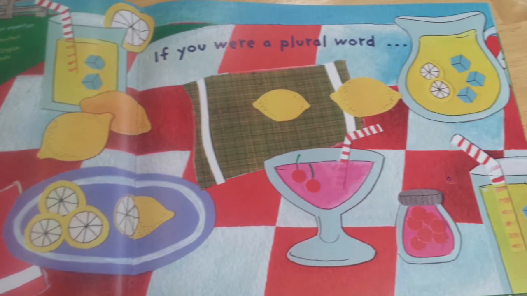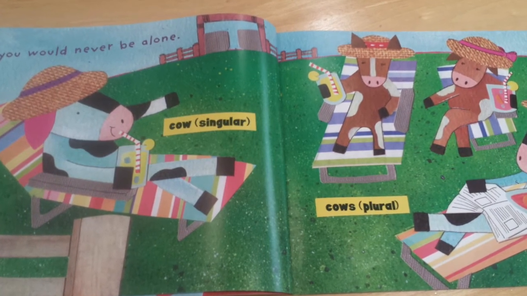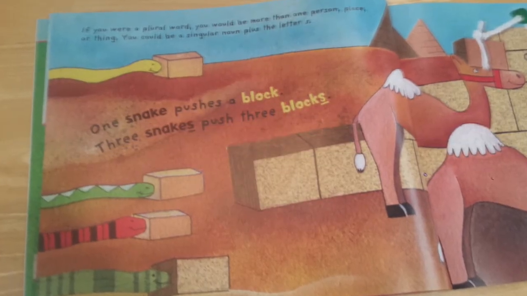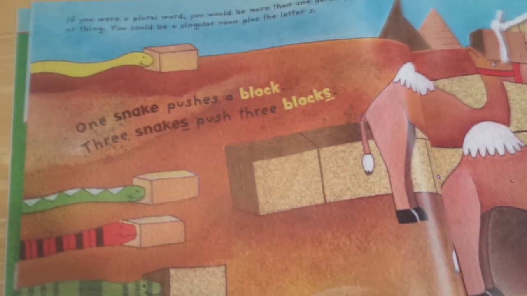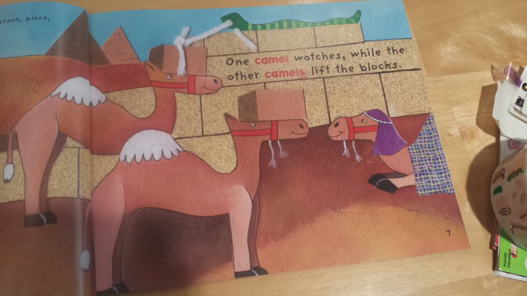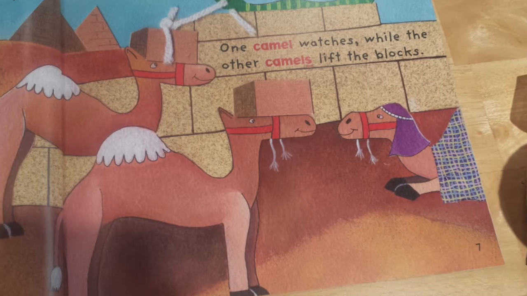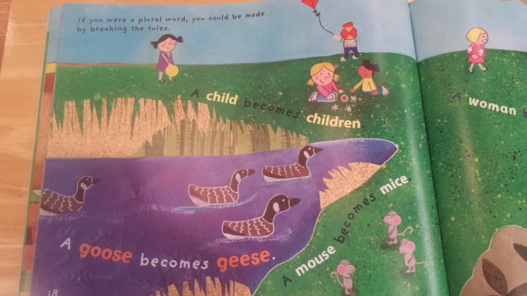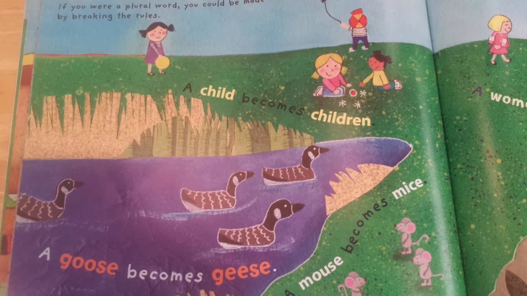If you were a plural word, you would never be alone. Cow, singular. Cows, plural. If you were a plural word, you would be more than one person, place, or thing. You could be a singular noun plus the letter S. 1 snake pushes a block. 3 snakes push 3 blocks. 1 camel watches, while other camels lift the blocks. If you were a plural word, you could be made by breaking the rules. A child becomes children. A goose becomes geese. A mouse becomes mice.